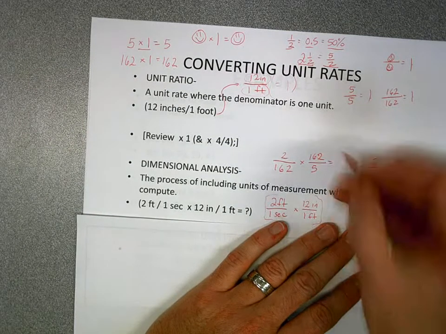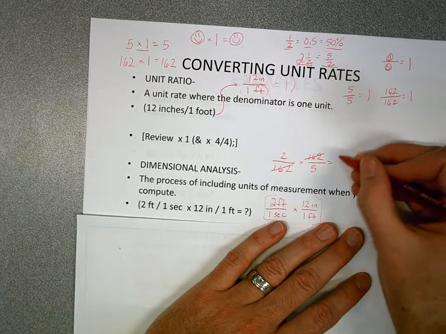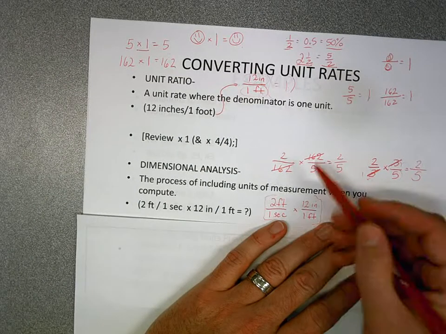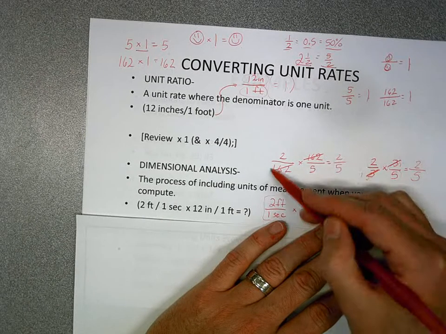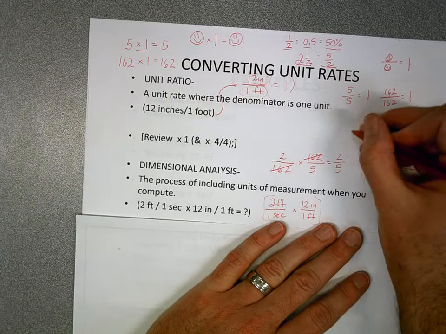Oh, it's huge. Well, not if you cross-cancel. It's 2/5. All we're doing is dividing both of them by 162, which they become 1s. And again, 2 times 1 is 2, 1 times 5 is 5. So we're just cross-canceling.